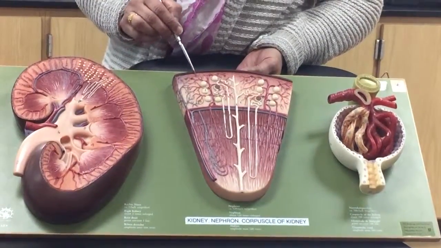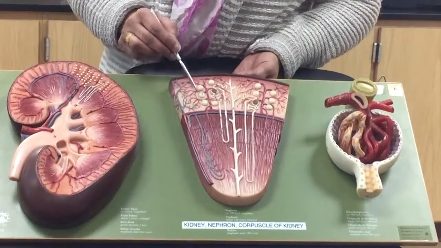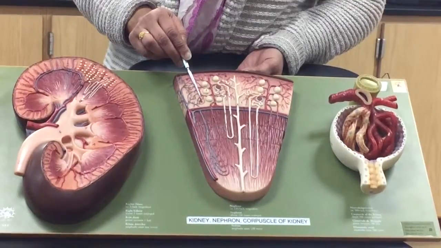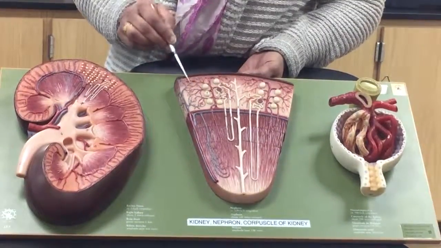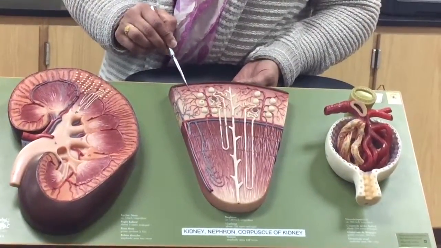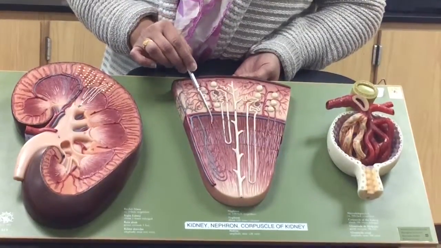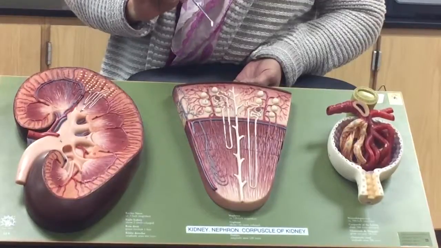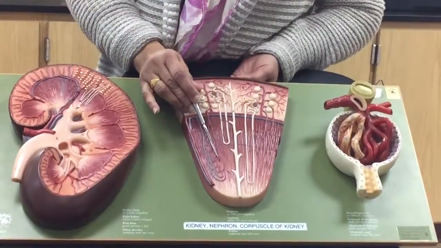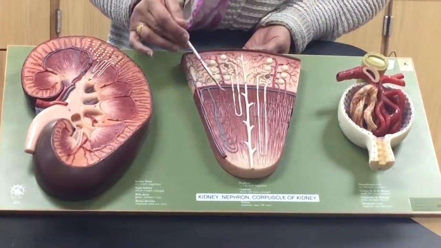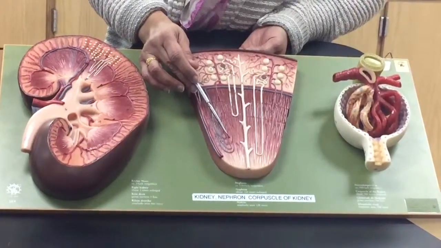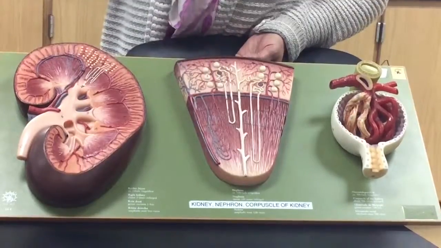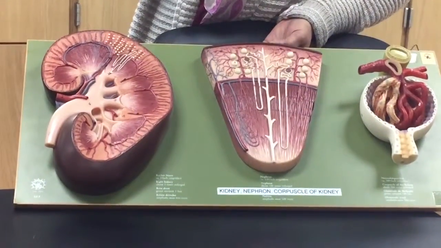See this? This second capillary network is the peritubular capillaries. Right? So these are in the form of a network, but look at this one going down. Like I said, we have peritubular capillaries and we have vasa recta. So look at these ones going straight down. Those are the vasa recta. So peritubular capillaries, vasa recta. Now from vasa recta, what happens?